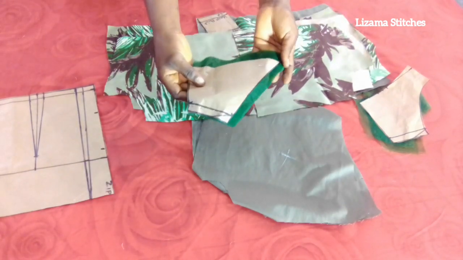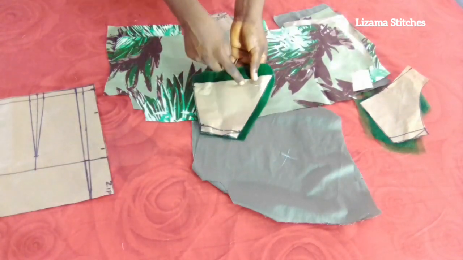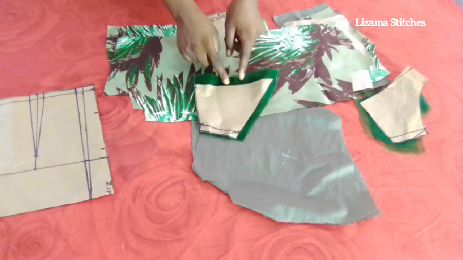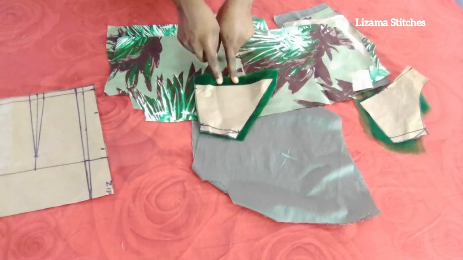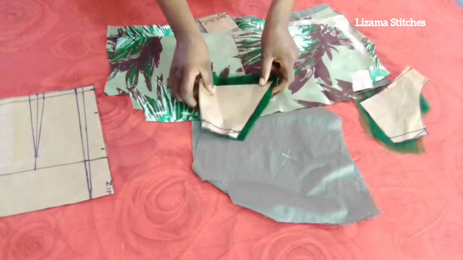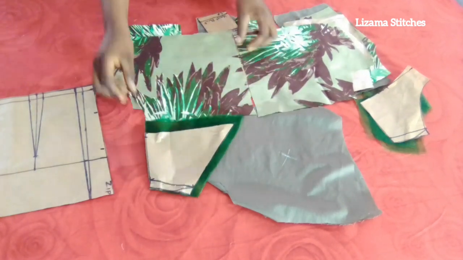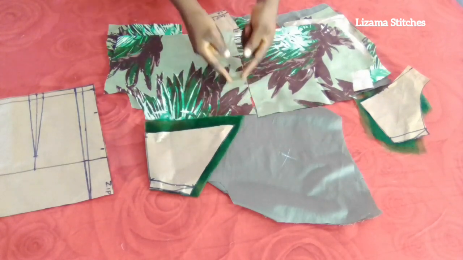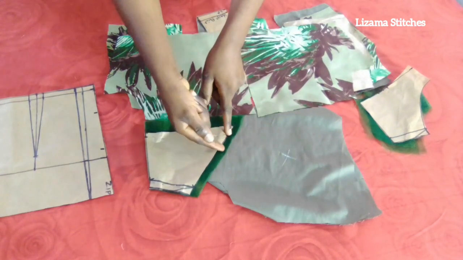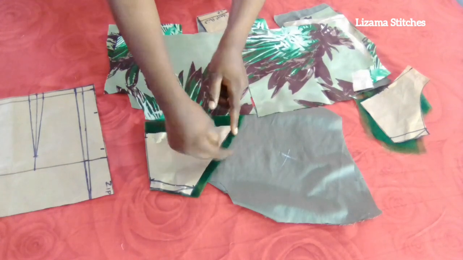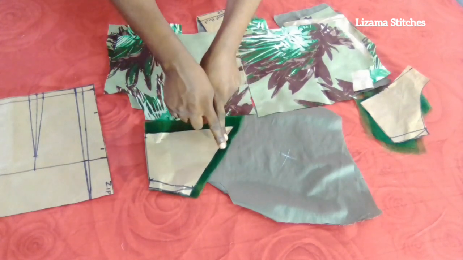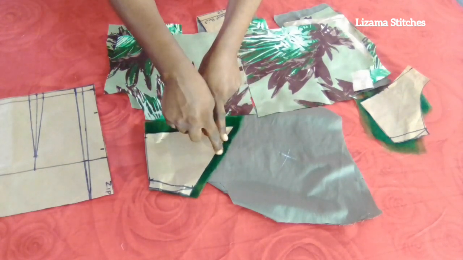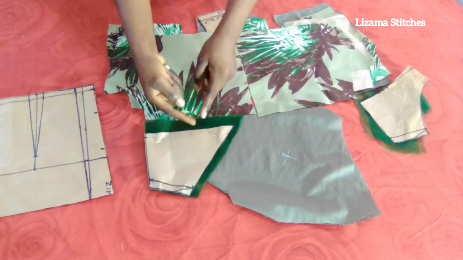Now I have 4 pieces of this yoke here. This is what I did. I left 1 inch seam allowance here and I left 1/2 inch here. Now this is how it's going to be. This is my zipper allowance. I'm going to use this allowance to fold, to turn my net. And this, I'm going to use this allowance.